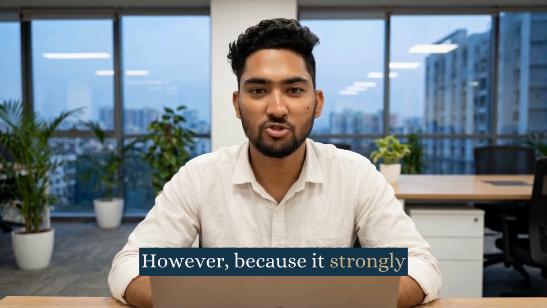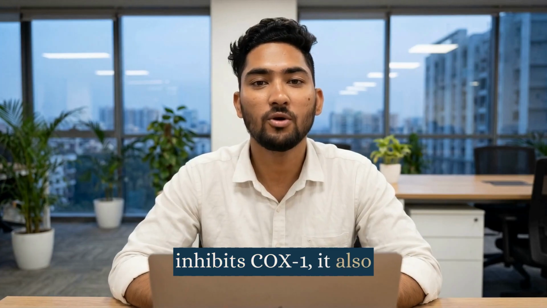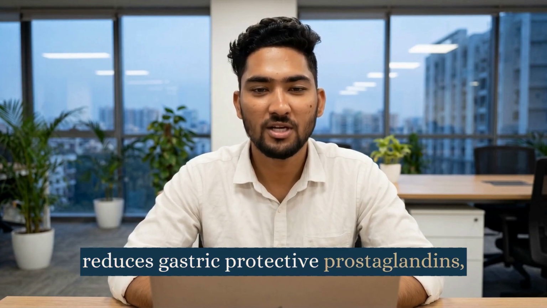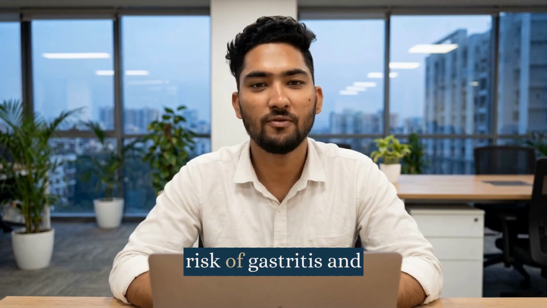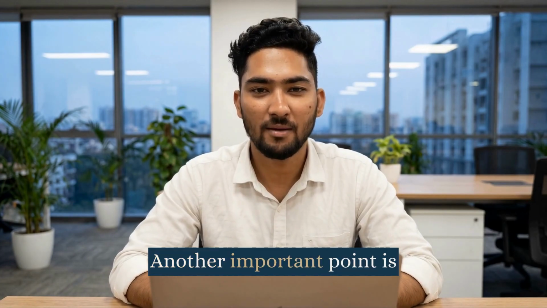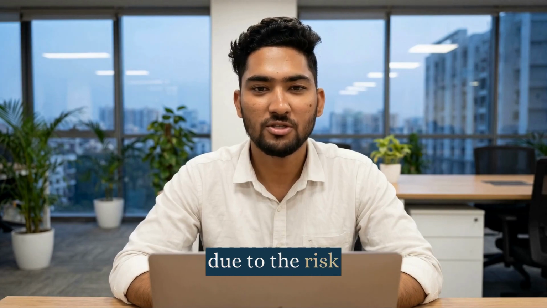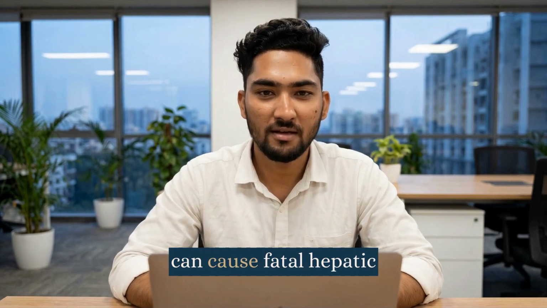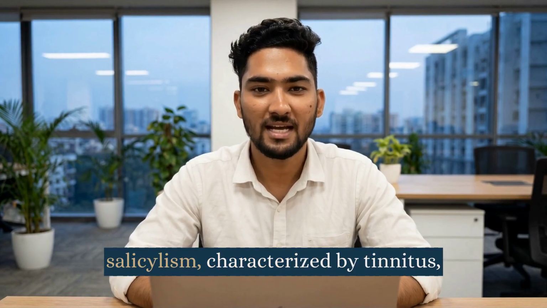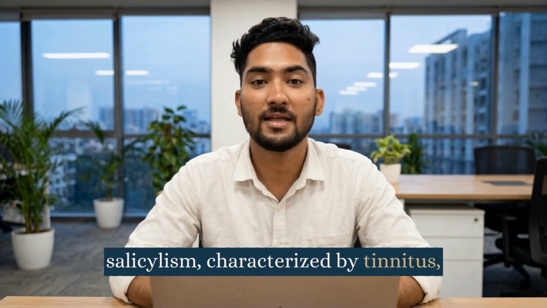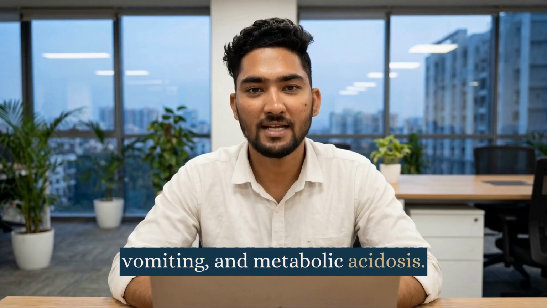However, because it strongly inhibits COX-1, it also reduces gastric protective prostaglandins, leading to a higher risk of gastritis and ulcers. Another important point is that aspirin should not be given to children due to the risk of Reye's syndrome, which can cause fatal hepatic encephalopathy. In overdose, aspirin causes salicylism, characterized by tinnitus, vomiting, and metabolic acidosis.